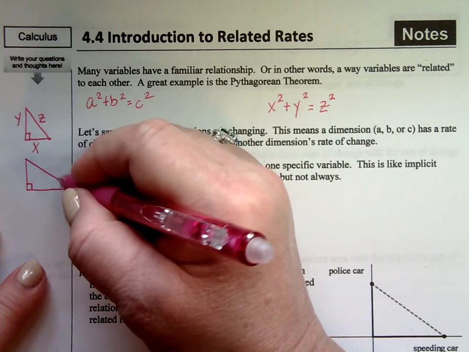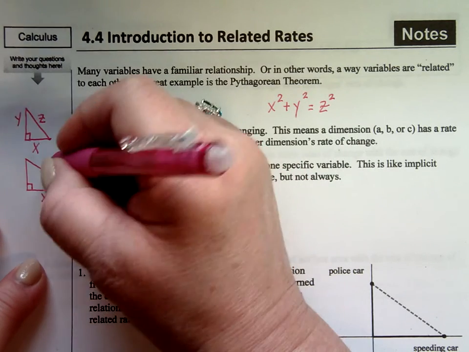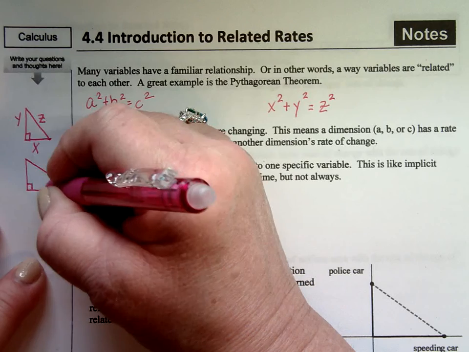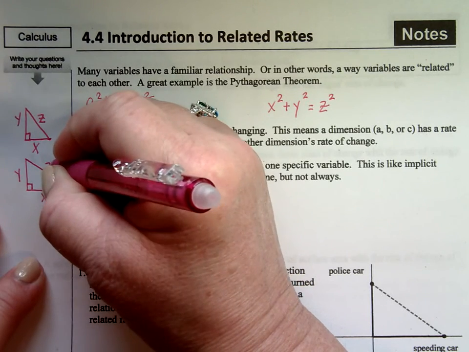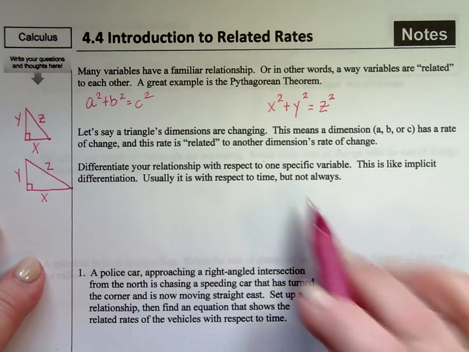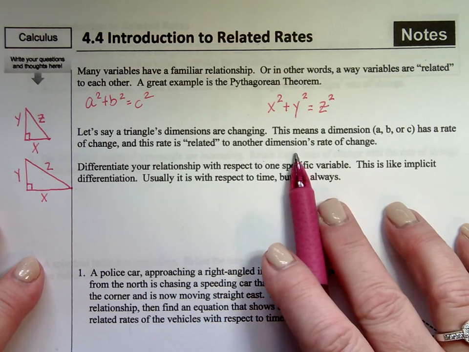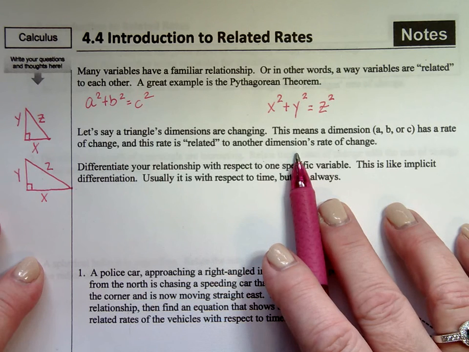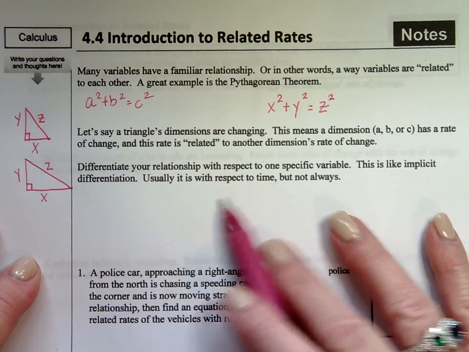So I can see that I've got a couple dimensions that may be changing here. The length of the ladder doesn't change, but this is still my x, this is still my y, and this is still my z as I'm pulling this away. So this means the dimension has a rate of change. This rate is related to another dimension's rate of change. Differentiate your relationship with respect to one specific variable. This is like implicit differentiation. Usually it's with respect to time, but not always.